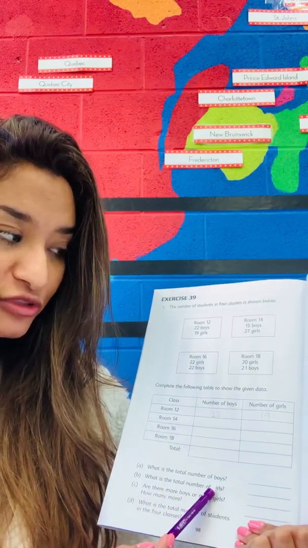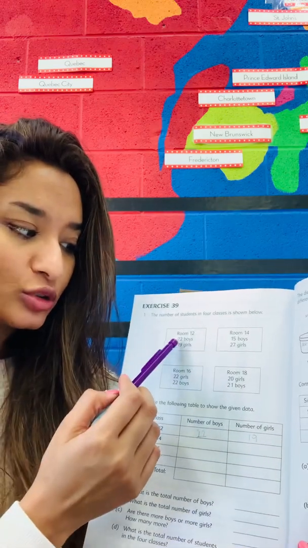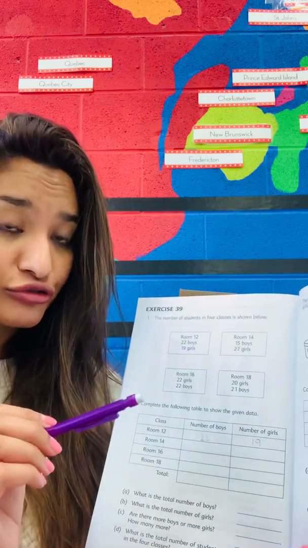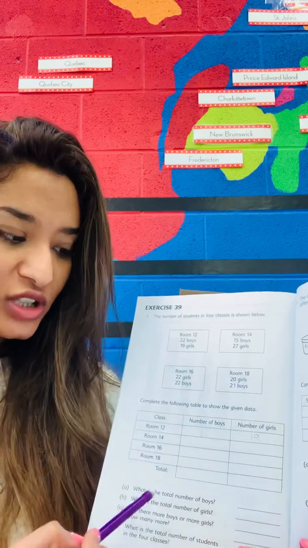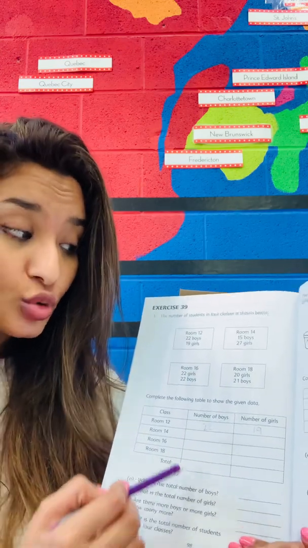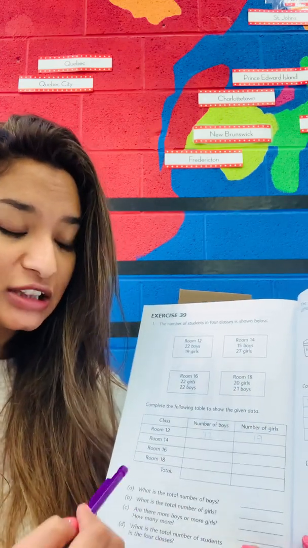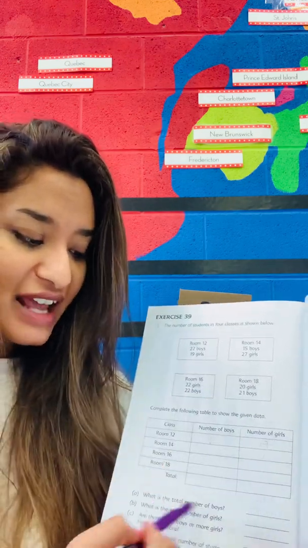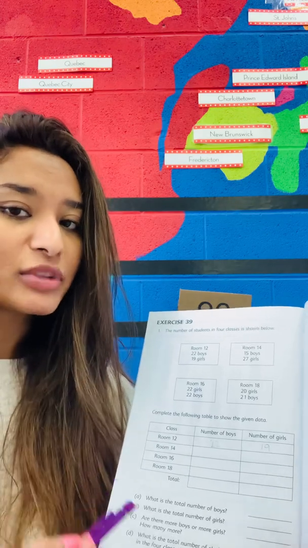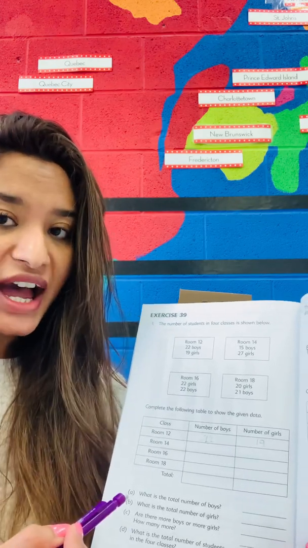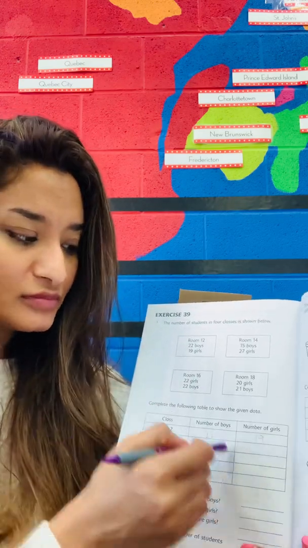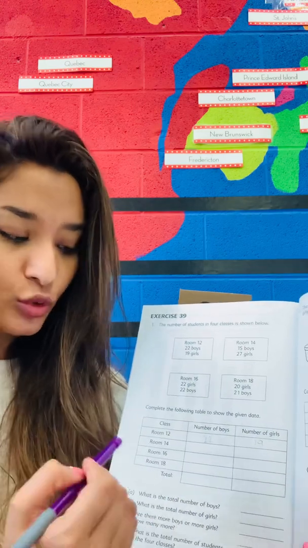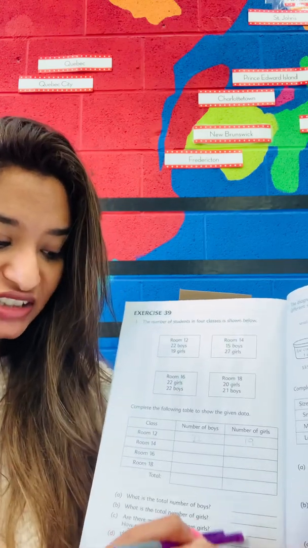What is the total number of girls? Same thing. We're going to look at the number of girls in each room, and we know that we need to add it. So here's a clue. Generally speaking, grade 4, if they're asking you to give the total number of something, they're asking you to add the information. Or if they're asking what's the difference, they're asking you to subtract. Does that make sense? So you're just going to either add or subtract on this page in these questions.